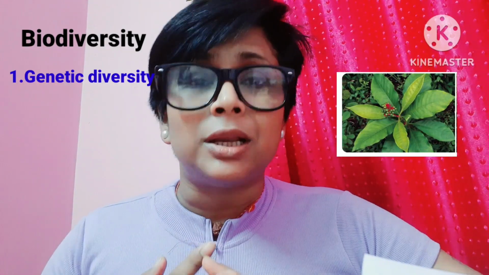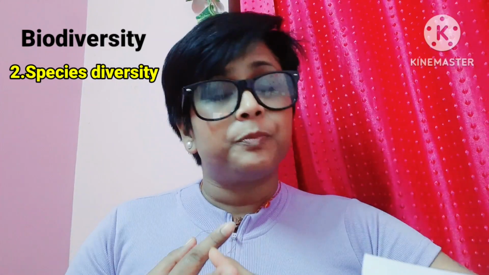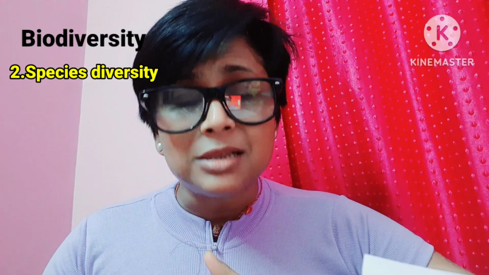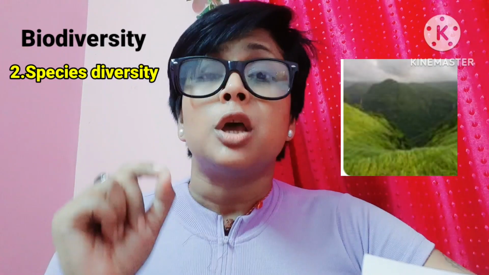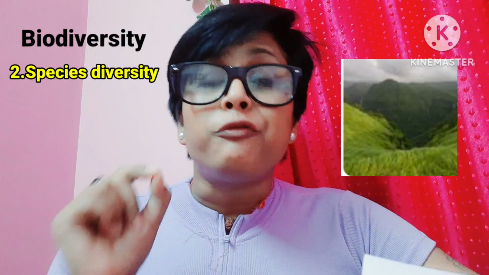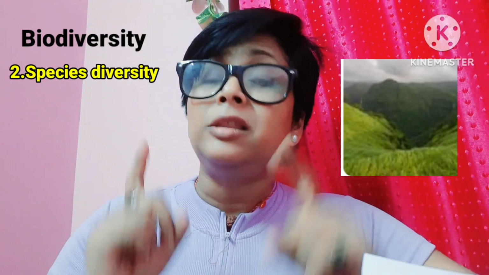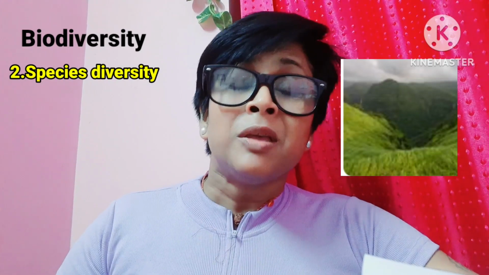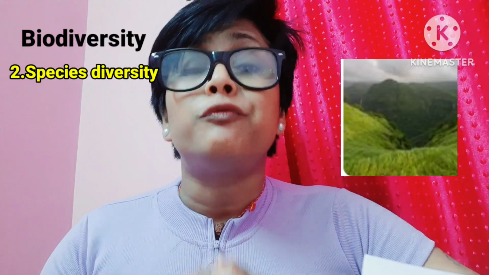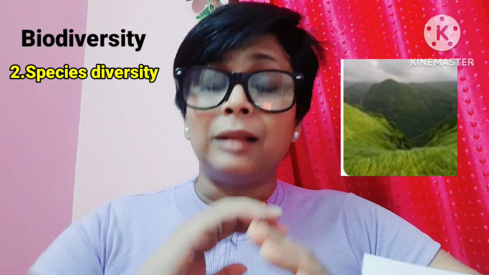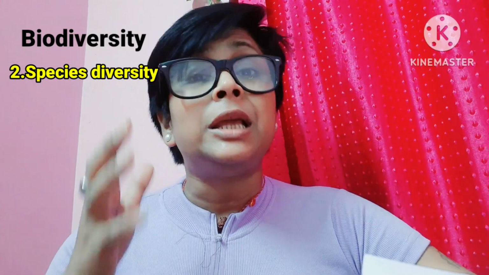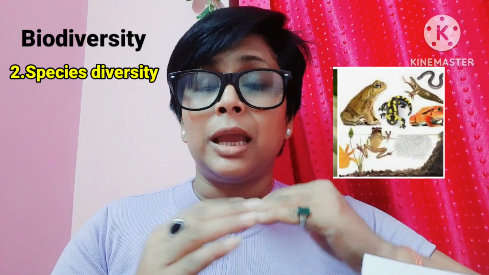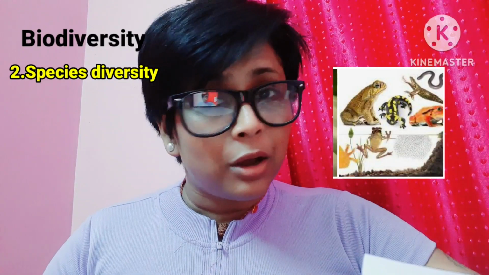And the second one is species diversity. Suppose we are discussing the Western Ghats and Eastern Ghats. If we go through the different kinds of species of amphibians present in these 2 places, we can see that a larger amount of amphibians are present in the Western Ghats in comparison to the Eastern Ghats, right?